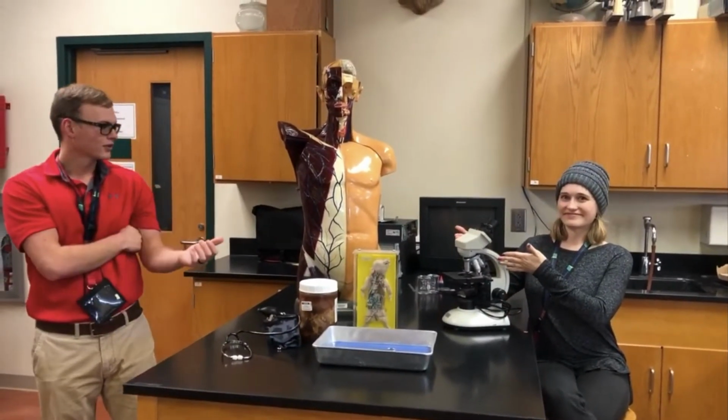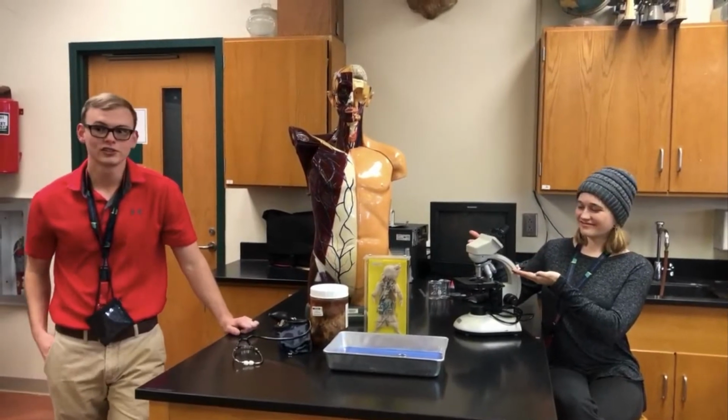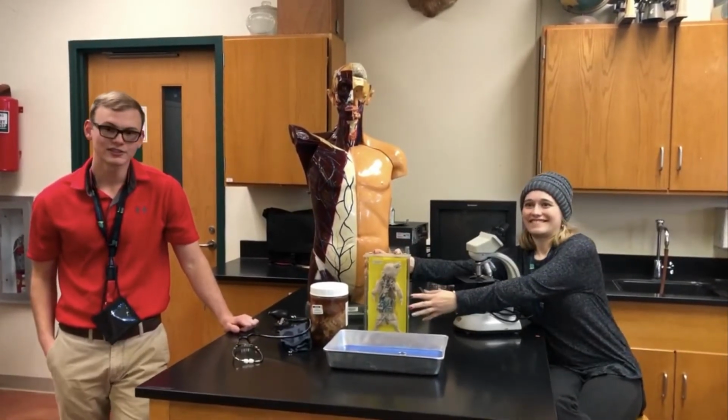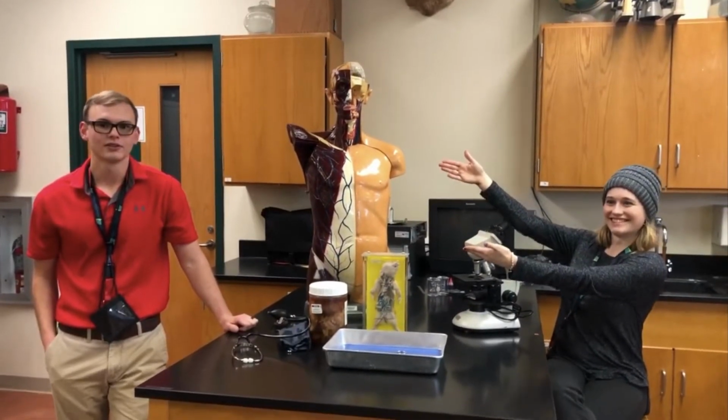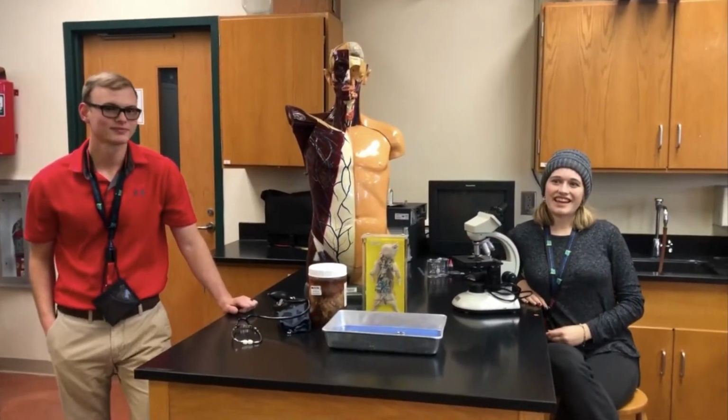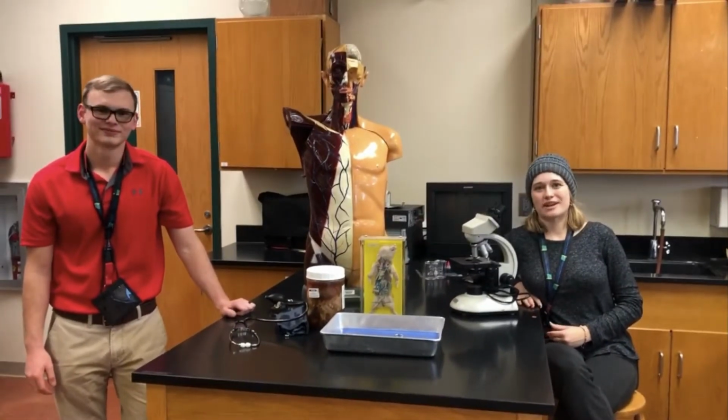Some of the things that we will learn in the course are going to be looking at the human body through the cell level, the organ level, system level. Some of the activities we'll do in the course will include looking through the microscope at different cells and tissue, doing some dissections, and then also experiments with the human body and how it responds to stimulants. And the main prerequisite that you will need for anatomy is going to be having biology beforehand.